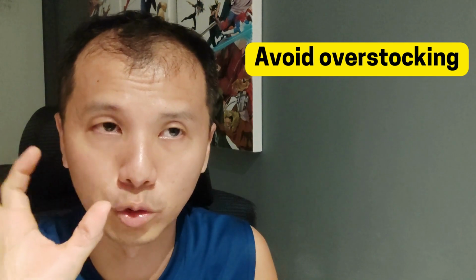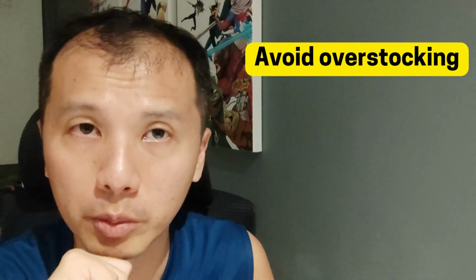So if you take me for example, I always keep track of the value of my inventory that I hold on hand, because I don't want the value of my inventory to balloon or skyrocket to a level that I don't feel comfortable with.